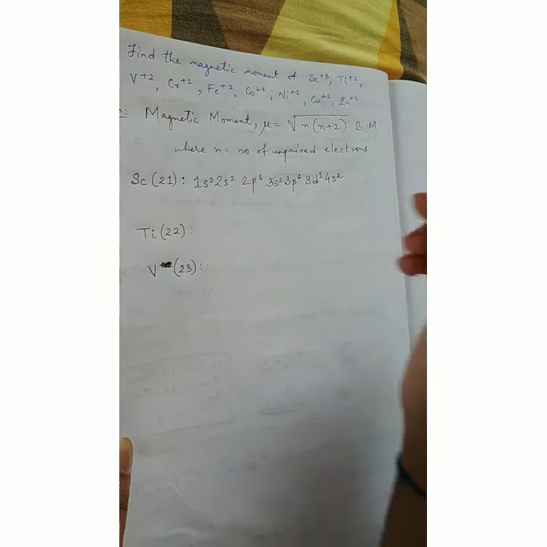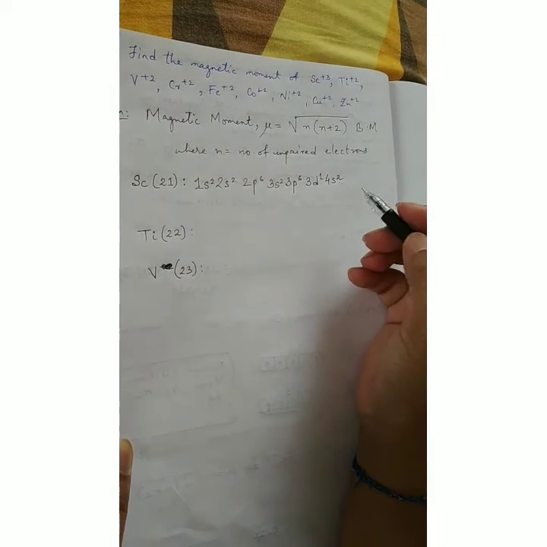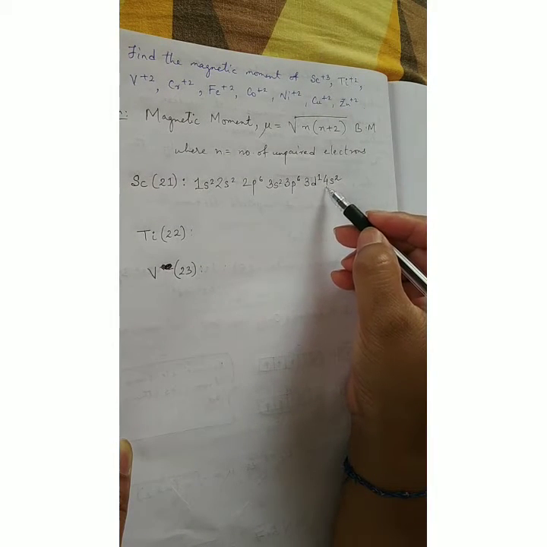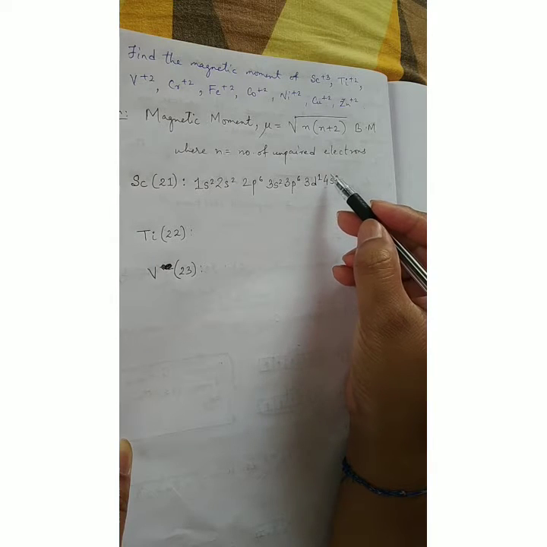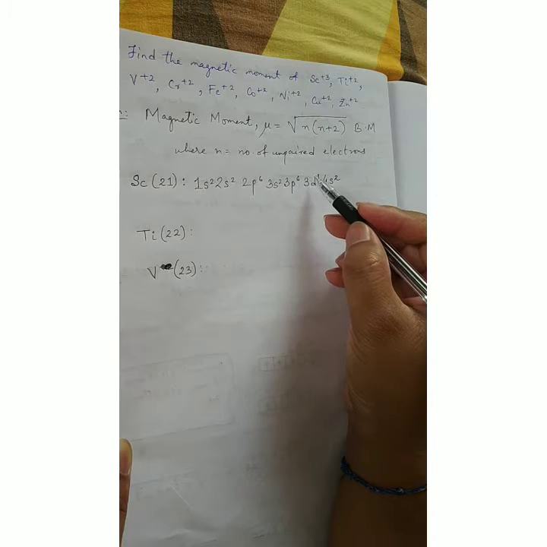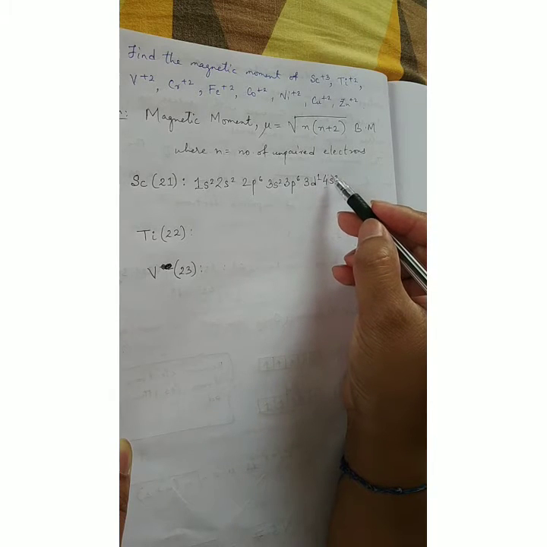What we have to remember is that 4s electrons are filled initially. In some books, 4s may be written in front and 3d written later.